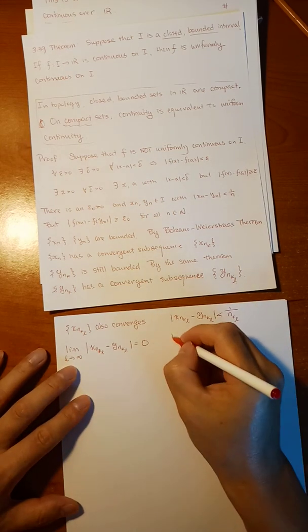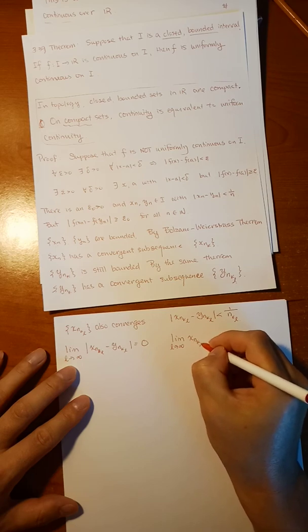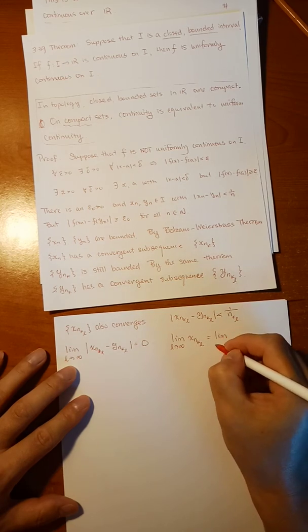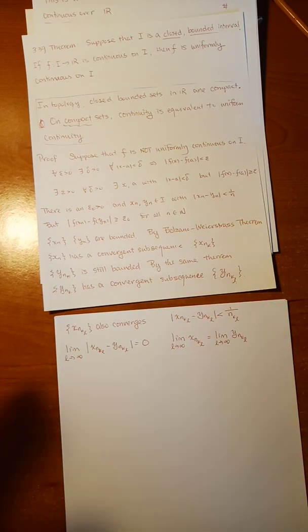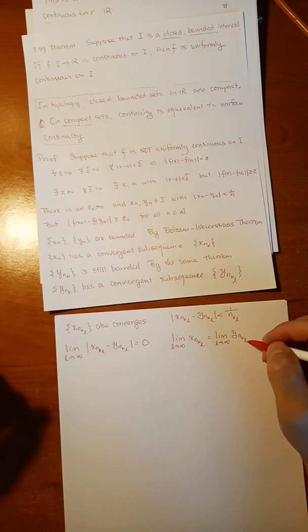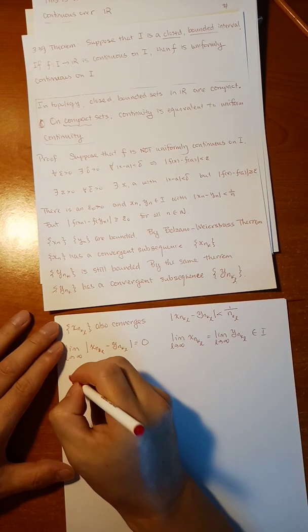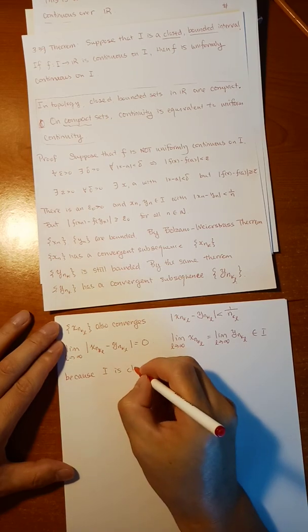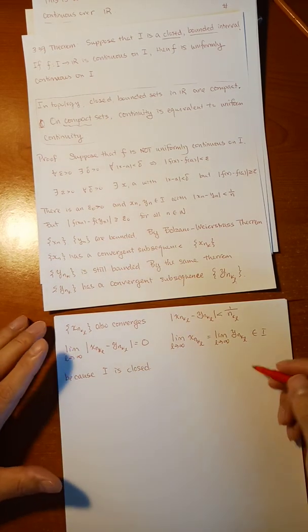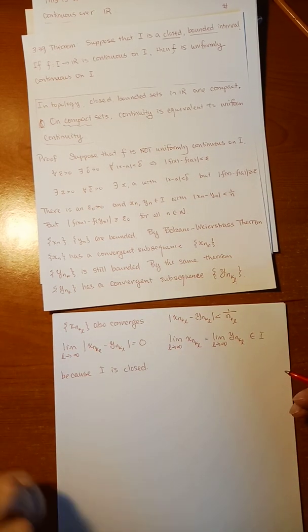This implies the limit of x_{n_{k_l}} is equal to the limit of y_{n_{k_l}}. They share the same limit. And this limit must belong to I, because I is closed, so the limit of a convergent sequence must belong to this set.